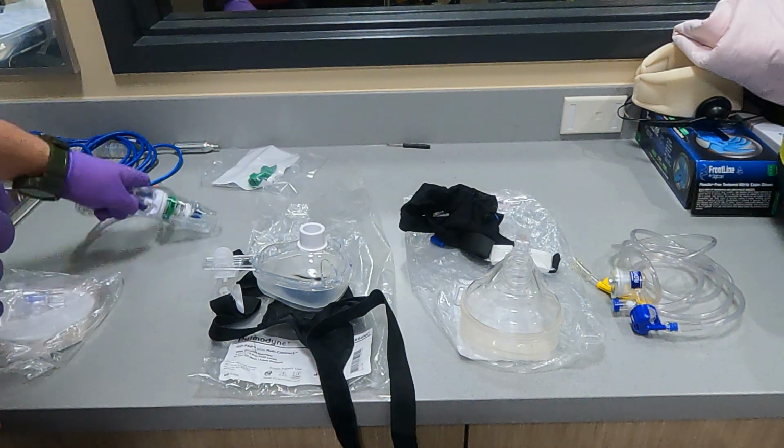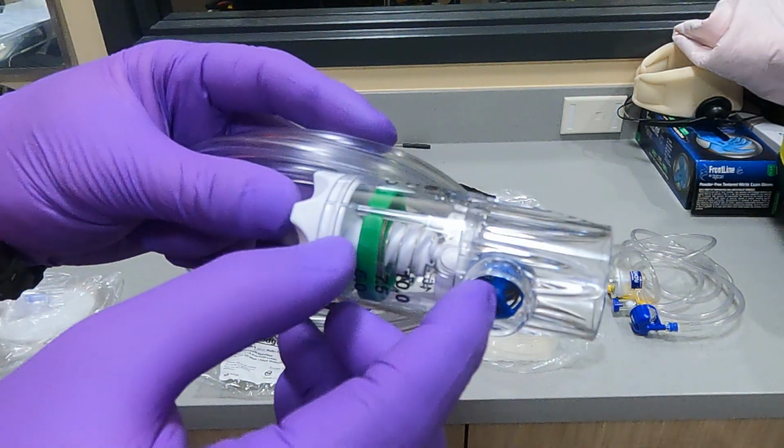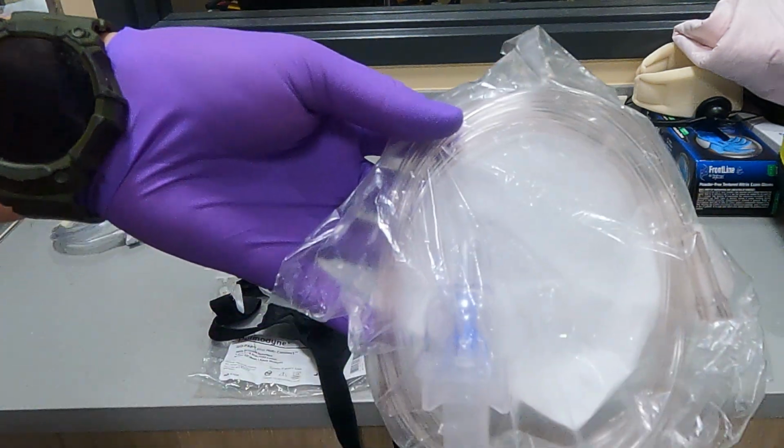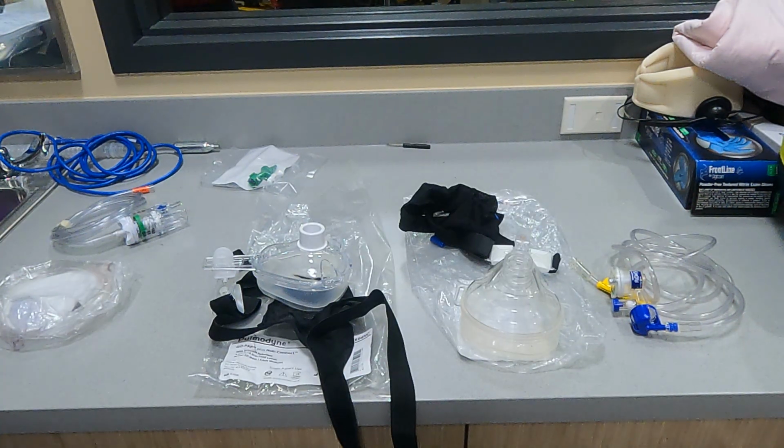The other big difference with the new one is right here is a port that you can attach a nebulizer to. So for your asthma and COPD patients, you can actually give them a nebulized treatment along with the CPAP if your protocols allow it. Our masks do come in several different sizes. There is a small, medium, and then there is a large adult. So make sure you look at your patient's face to figure out which size mask is going to fit them.